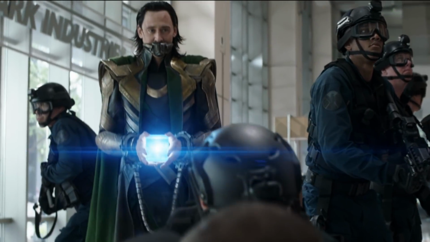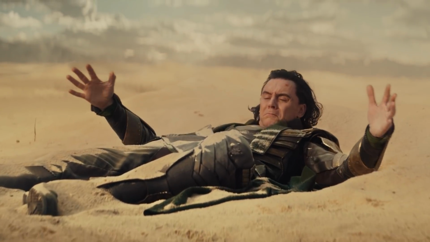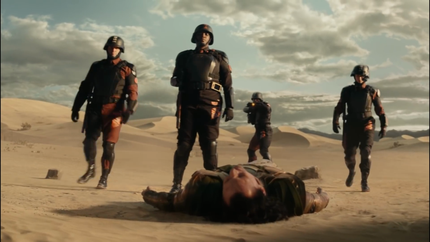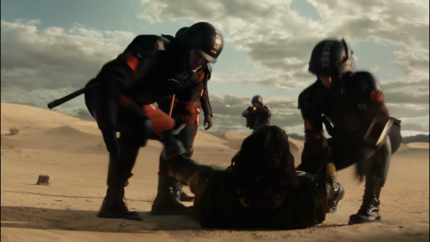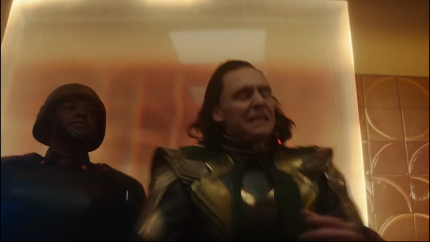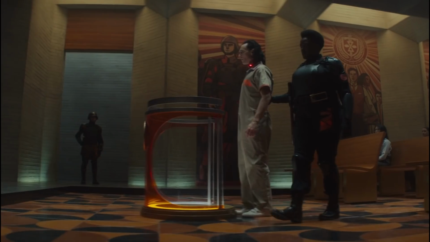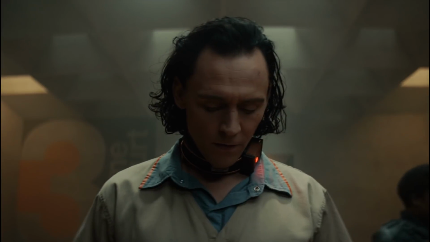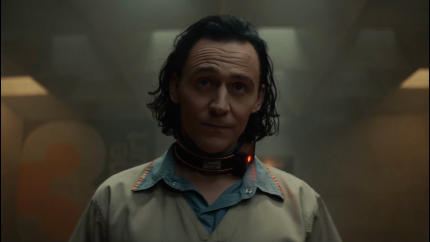After stealing the Tesseract in New York, Loki ends up in an unknown desert where he is captured by the Time Variance Authority. Even though it's far from being the most mischievous crime committed by Loki, it has made him a timeline-violating criminal, who are referred to as variants.